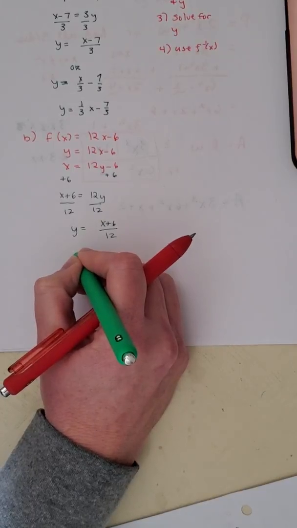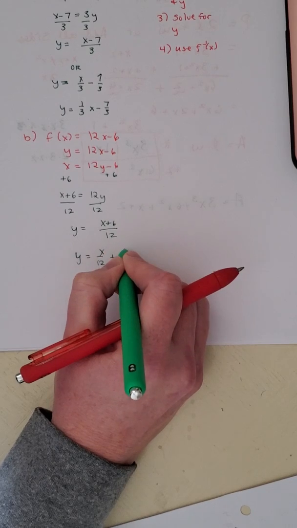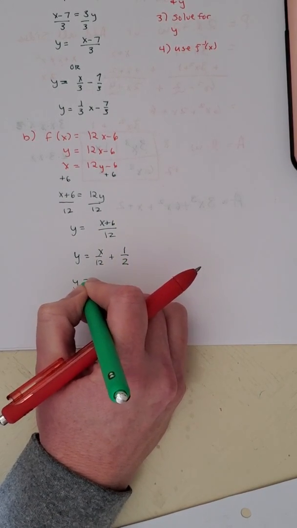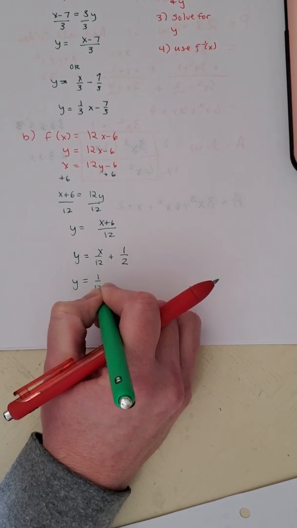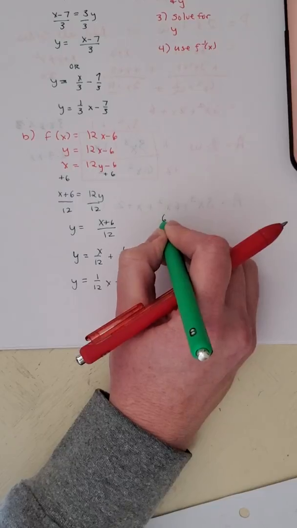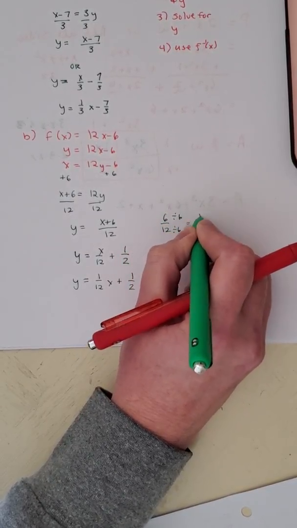Or it might be y equals x over 12 plus 6 over 12, but 6 over 12 is 1/2. Or it might be y equals 1/12 x plus 1/2. Again, just a reminder, 6 over 12, if we divide both the top and bottom by 6, we get 1 over 2.